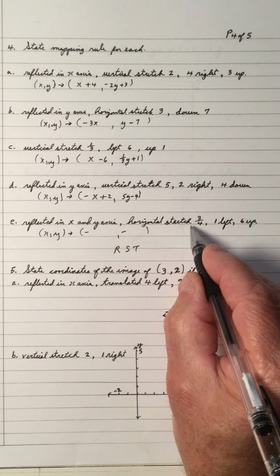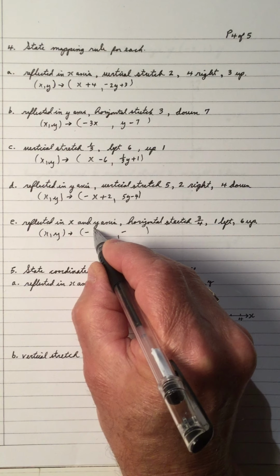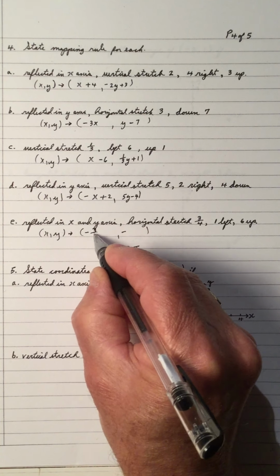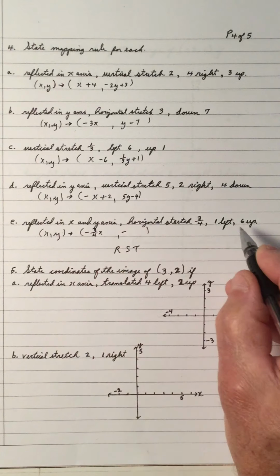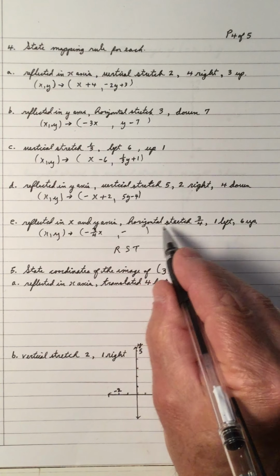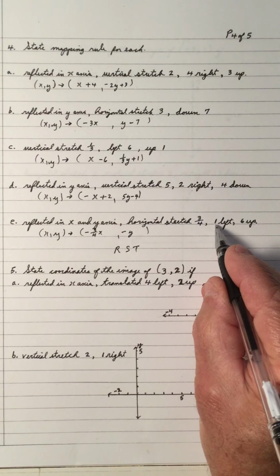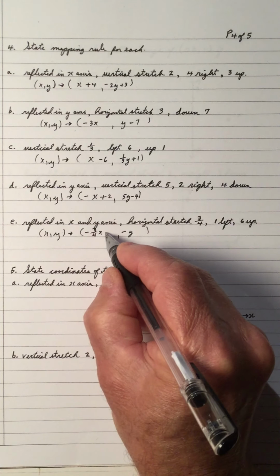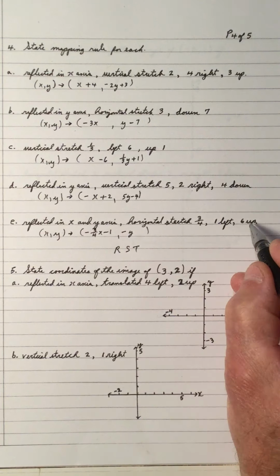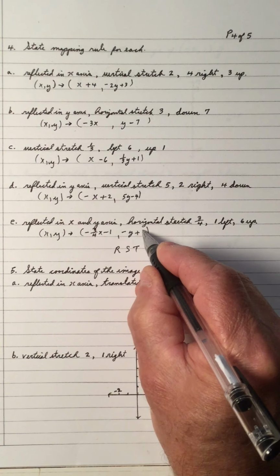Horizontal stretch of 3/4, so that's 3/4 times the x. And there's no vertical stretch, so the 1 with the y. It's gone 1 left, so there's a minus 1 on the x. And 6 up is a plus 6 with the y.